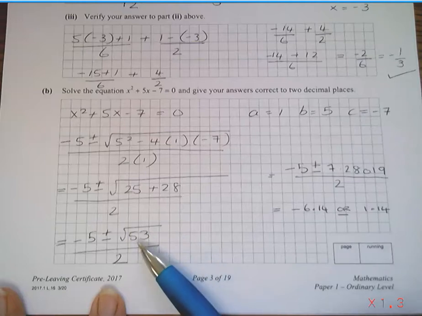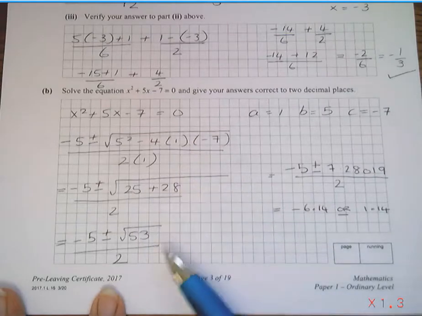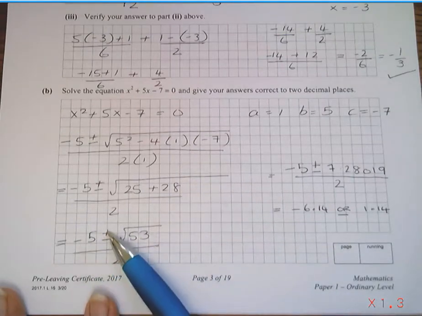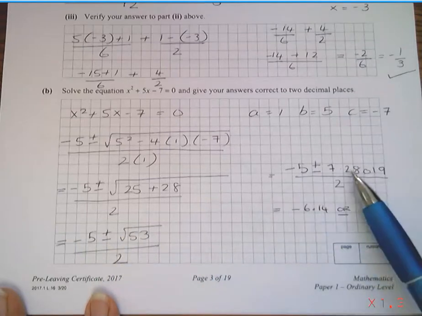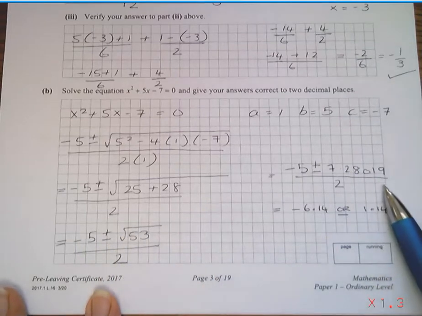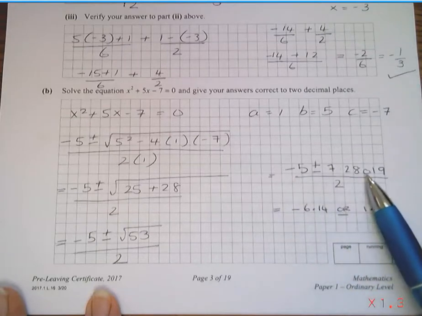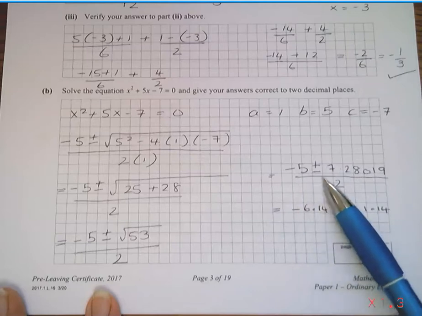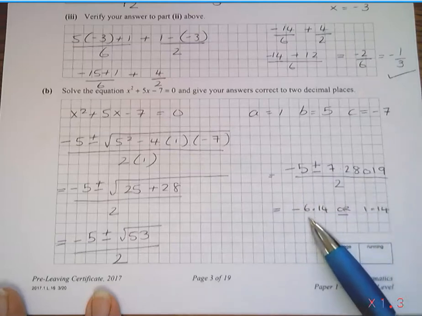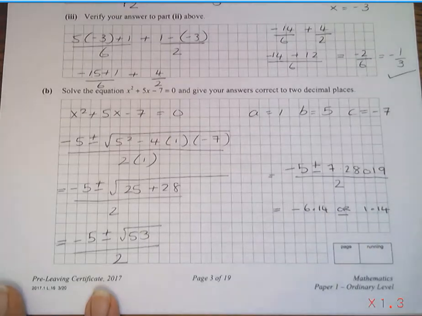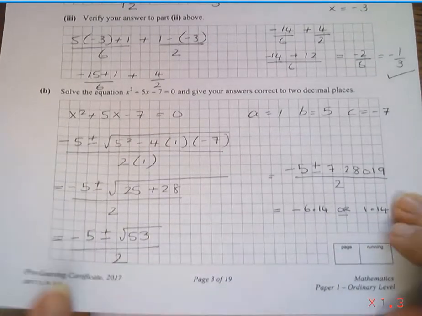That's what you're looking for. If you get a minus underneath your square root sign, check your steps. You might have done something wrong. So in terms of this, we've got minus 5 plus or minus square root of 53 over 2. When you plug the square root of 53 into your calculator, you get 7.28. So we have minus 5 plus 7.28 divided by 2 and minus 5 minus 7.28 divided by 2. So when you plug them in, you are getting minus 6.14 or you are getting 1.14.